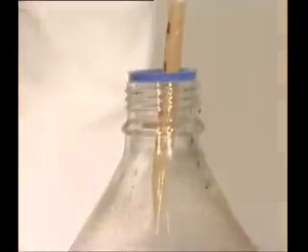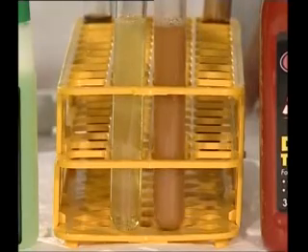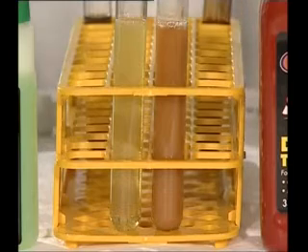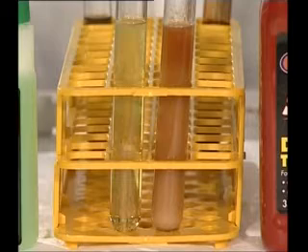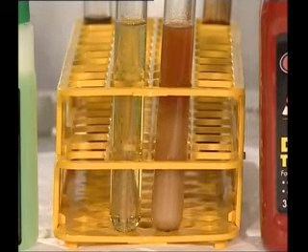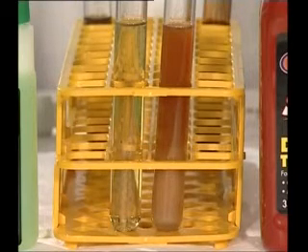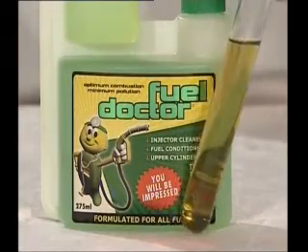We now introduce 5 mL of water and microbial material to both test tubes and agitate. You'll notice that the comparison product now resembles milk. Fuel Doctor has taken the extra water and the microbial material into a microemulsion, ensuring no blocked filters, no pump or injector damage, and the complete removal and combustion of the contaminants from your entire fuel system.